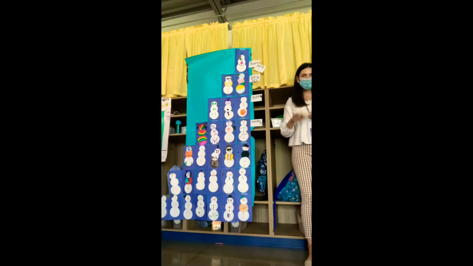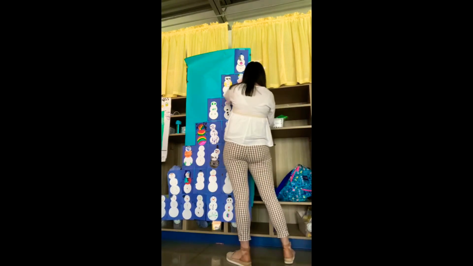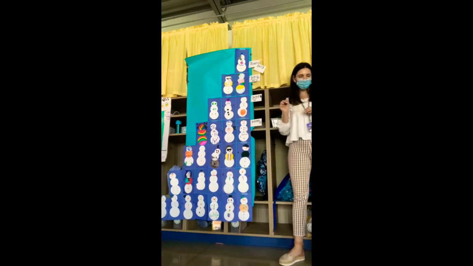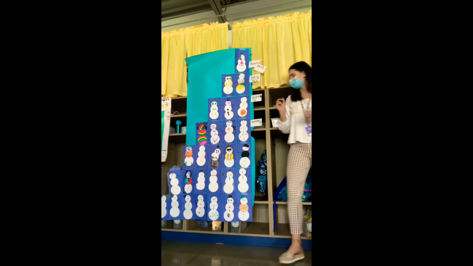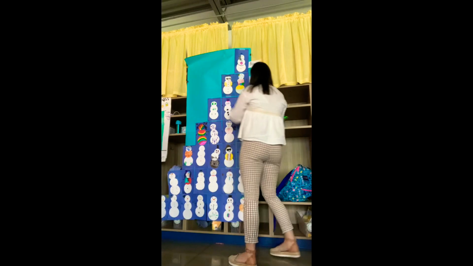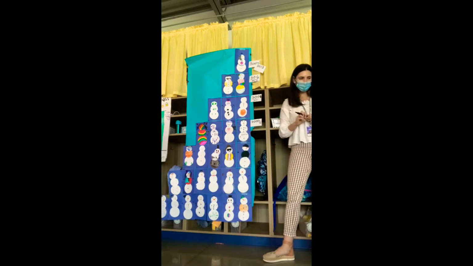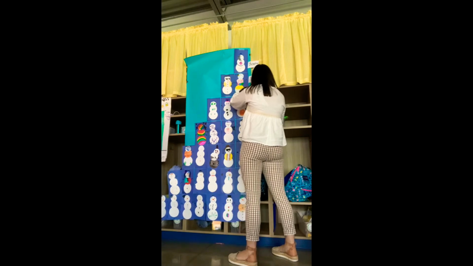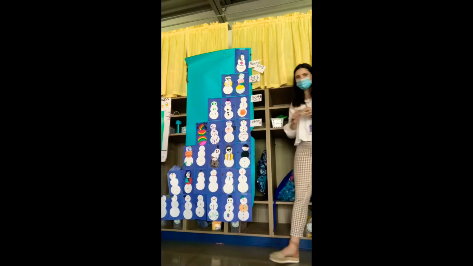Not 3 times 3 times 3, but we have 3 snowballs in each, right? That's the same. And we have how many snow people? 3. So 3 times 3 equals how much? How many do we have in this row? 9. Perfect. 3 times 3 equals 9. Look at you guys. What about this next one?